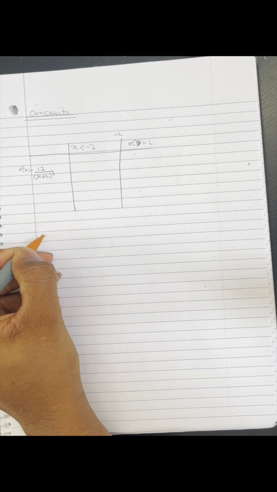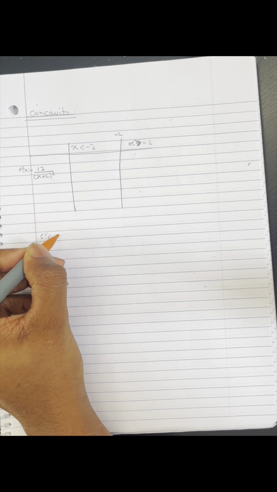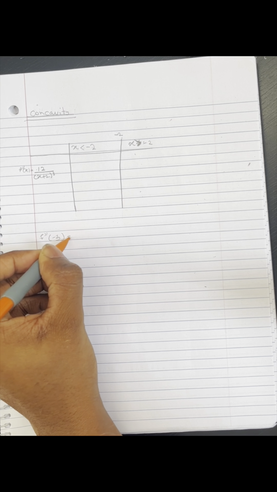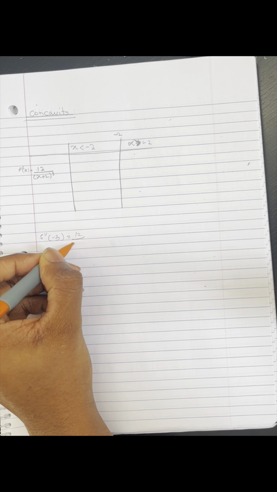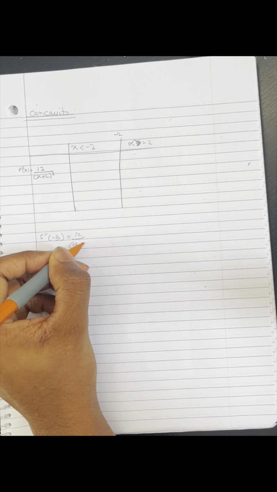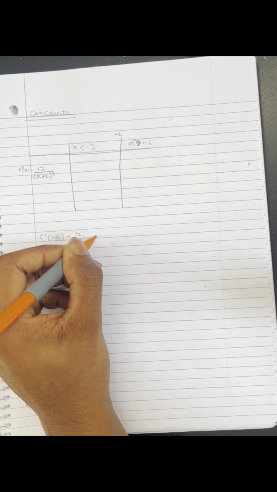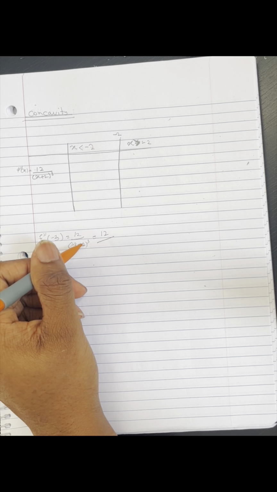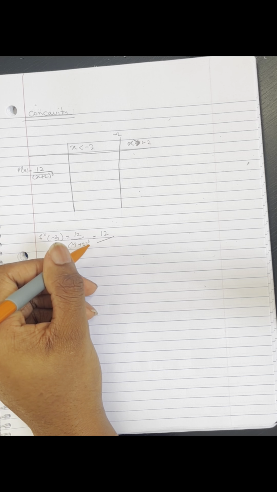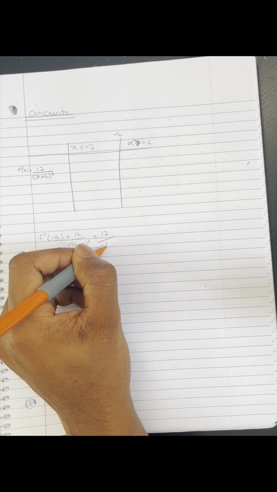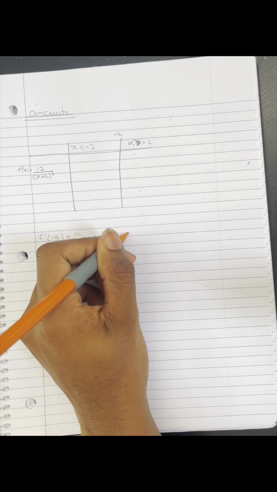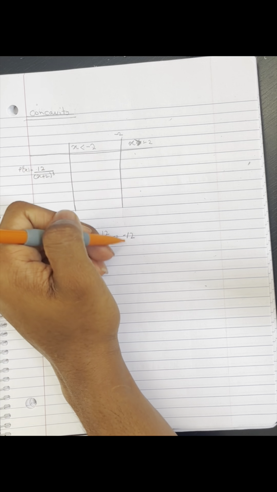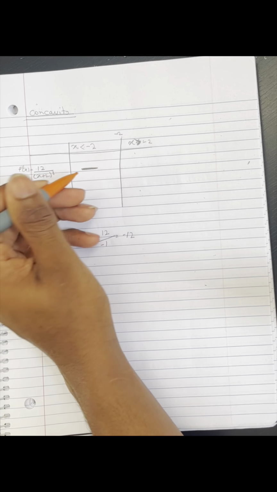So from the first interval, let's plug in negative 3. So 12 over negative 3 plus 2 to the power of 3: negative 3 plus 2 is negative 1, to the power of 3 is negative 1. This leaves us negative 12. So it's a negative number, therefore this is negative.